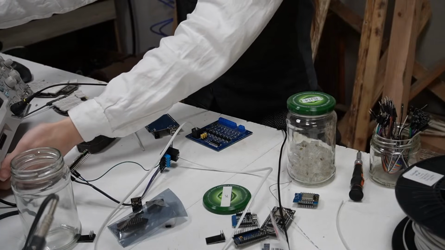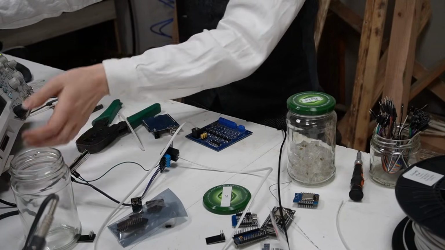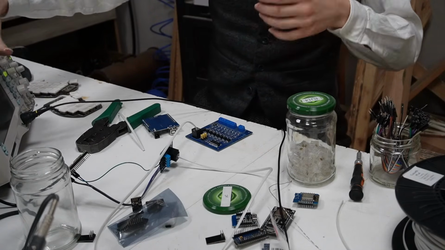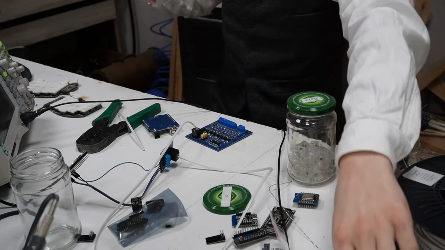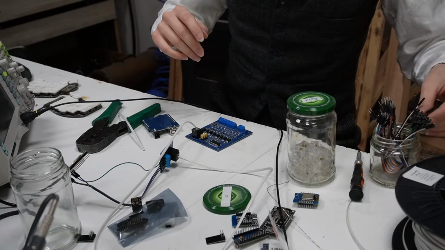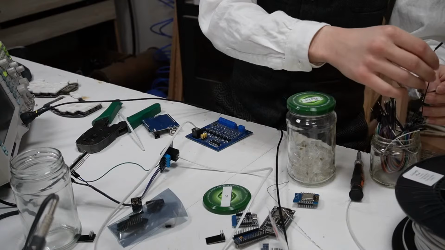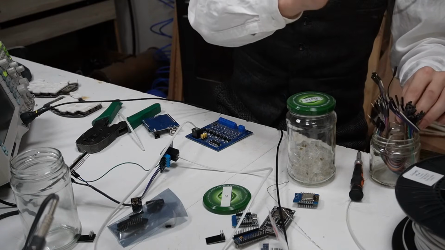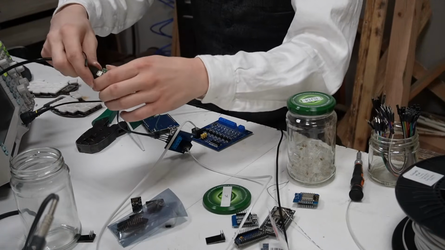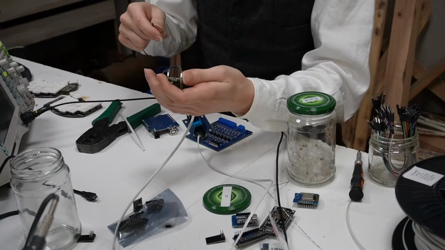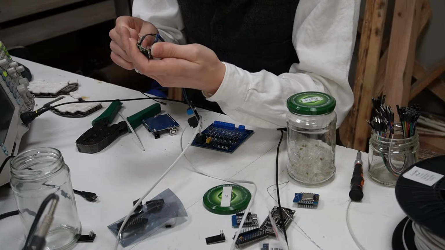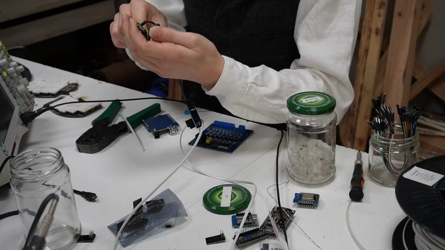Also, maybe I could use those legs. And connect it to another ground. More ground. Let's see where there is another ground. Okay, so 1, 2, 3.